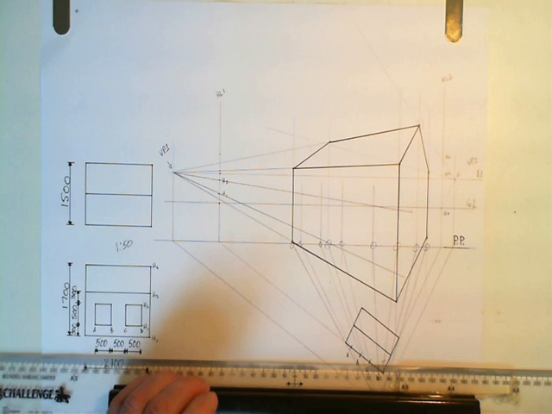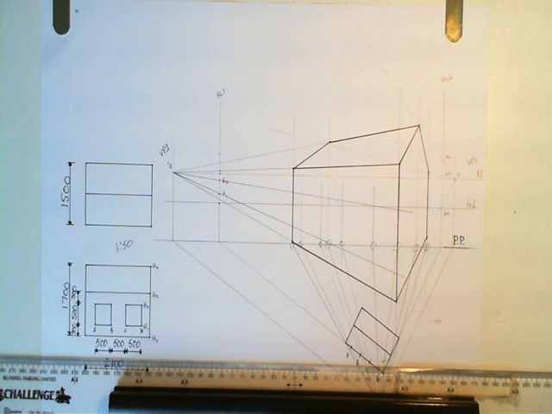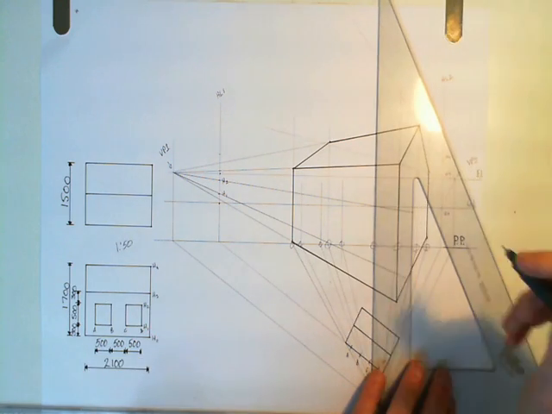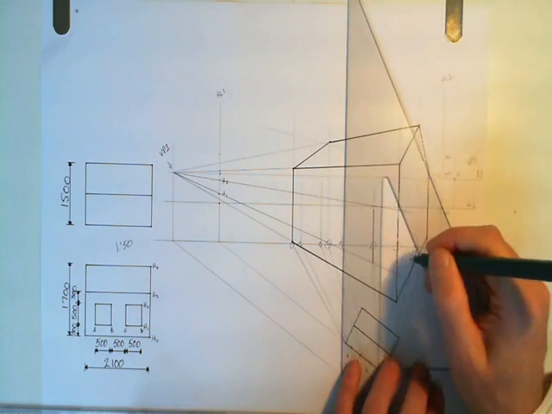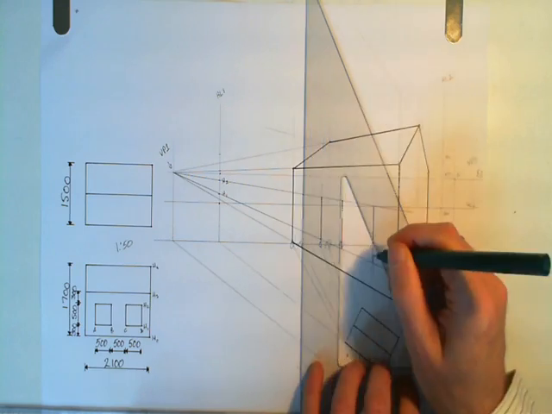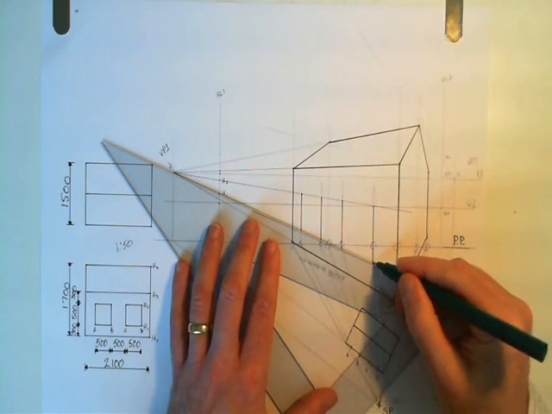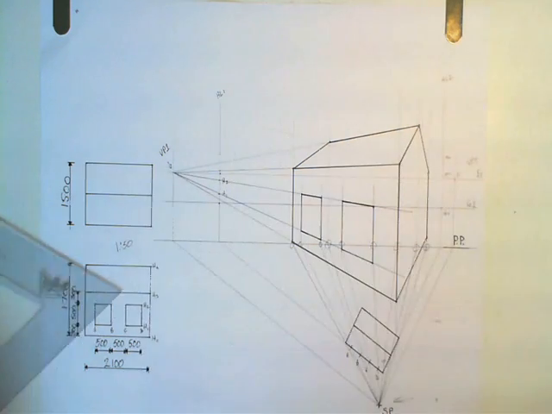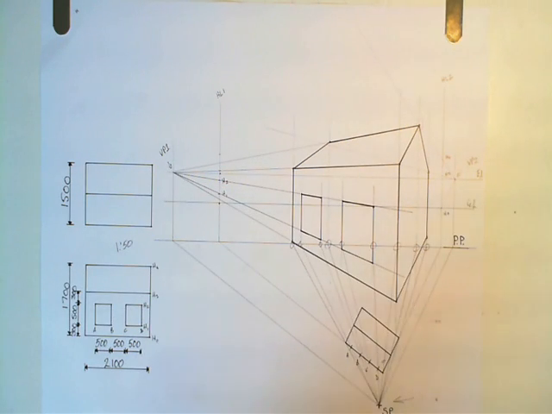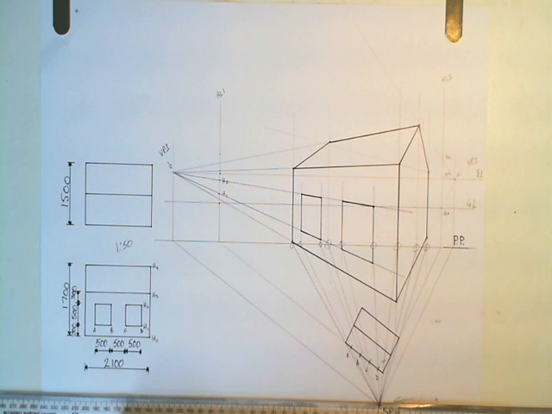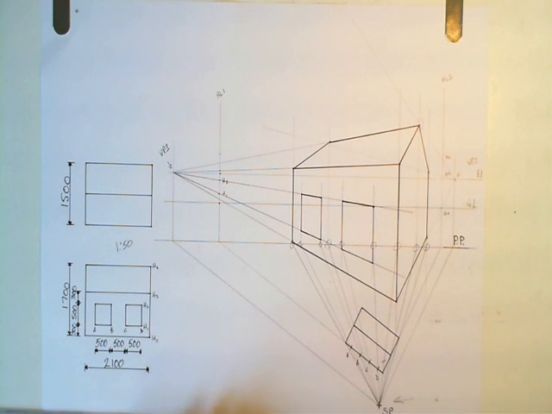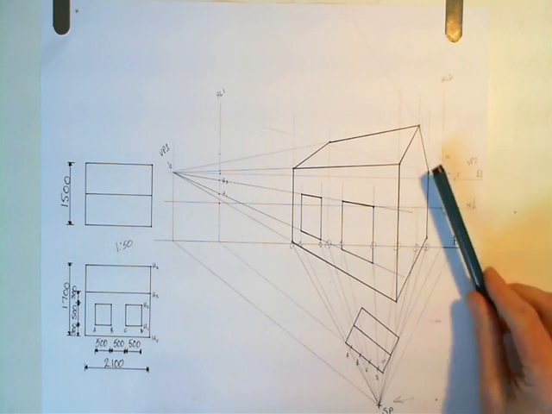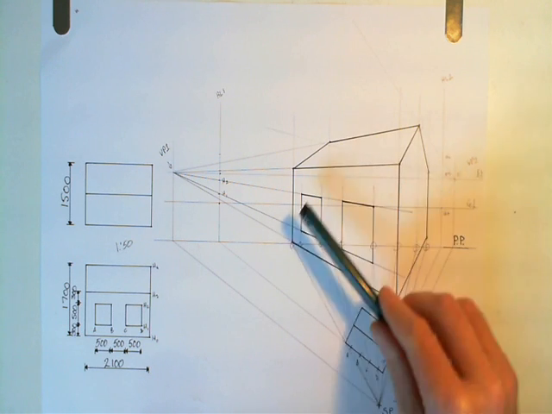Just to make them stand out, once again get my fine writer, and I'll keep nice and quiet now because I'm going to go into fast forward. Okay, that's me now lined that in, and we can now see the children's playhouse.